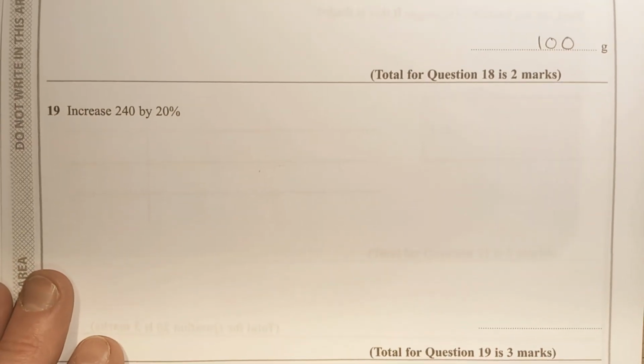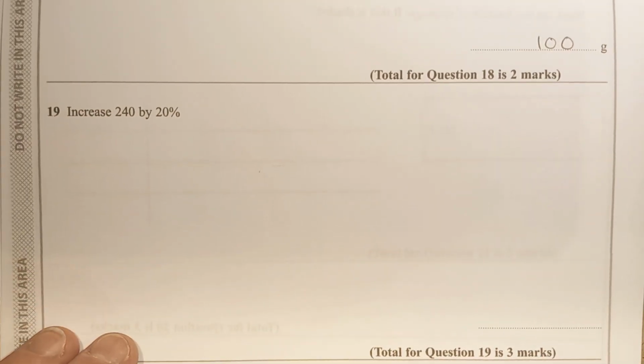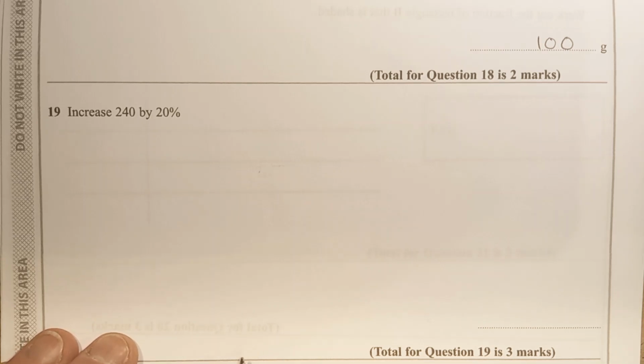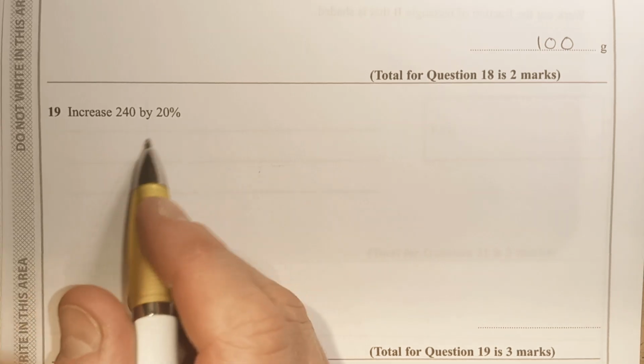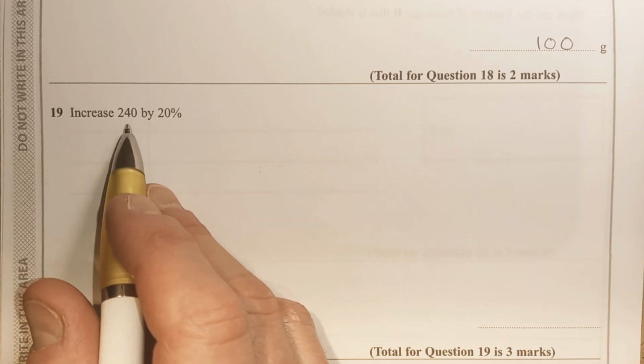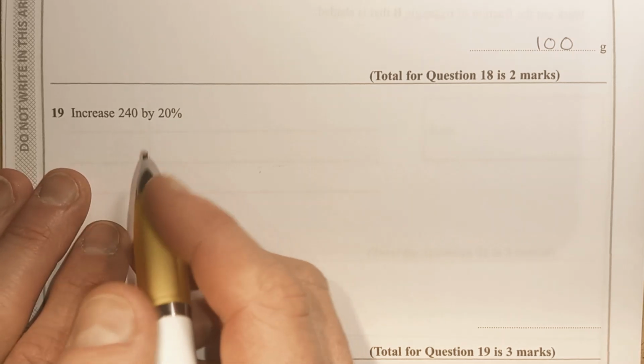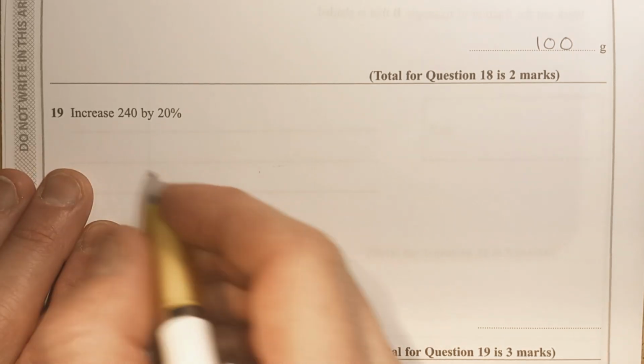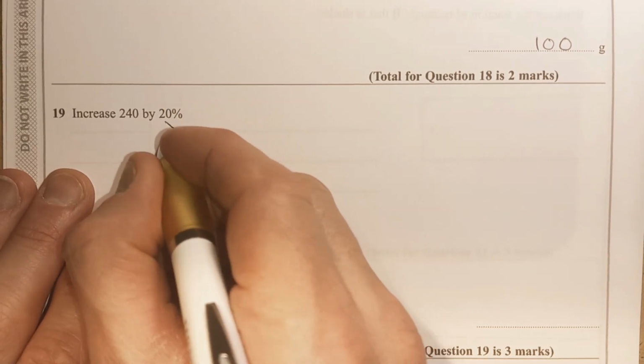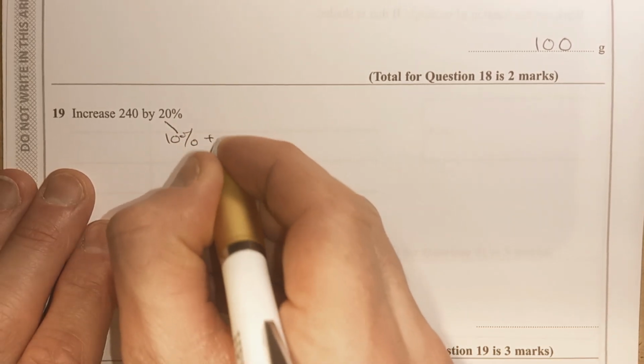Question 19, this is for 3 marks. Increase 240 by 20%. So we want to work out what 20% is and then add it on to 240. Nice way to do this is to think, well, 20% is 10% plus another 10%.